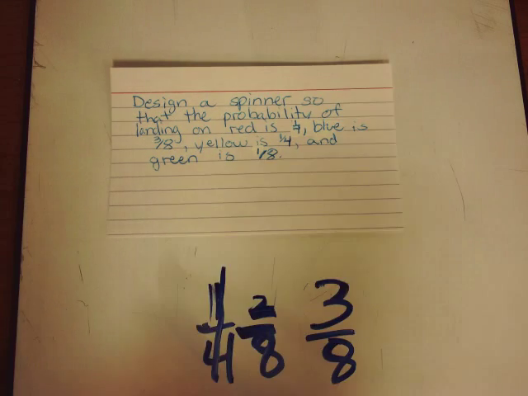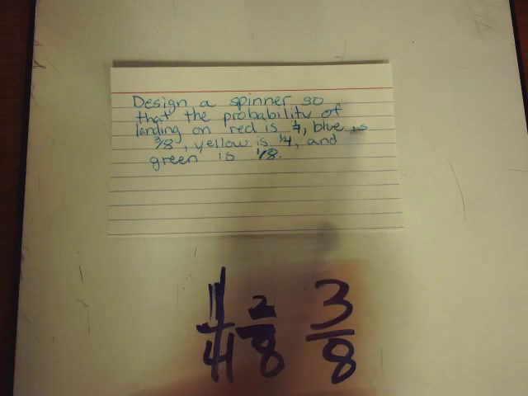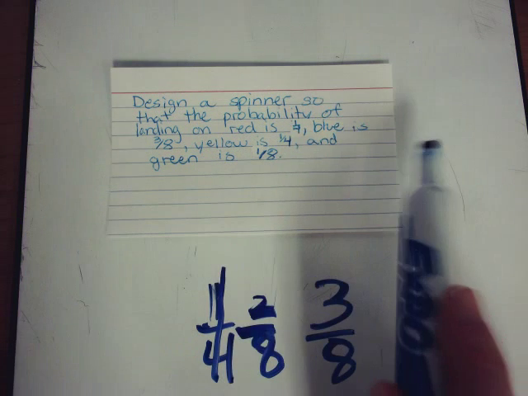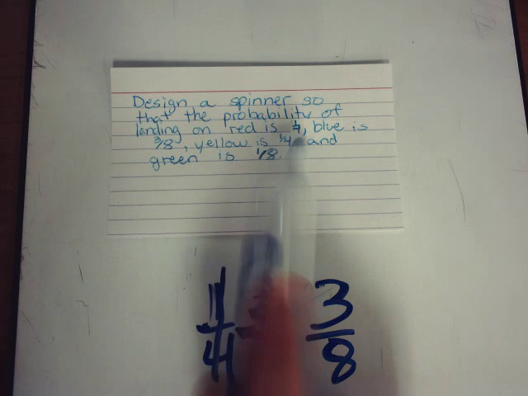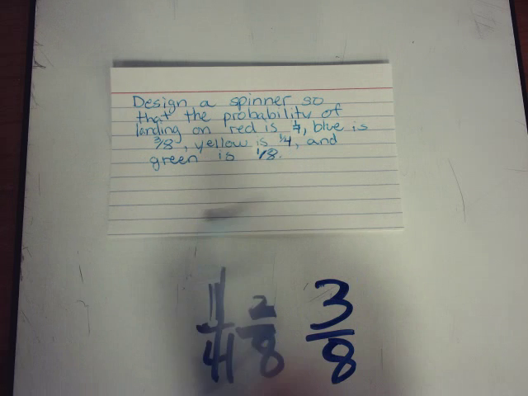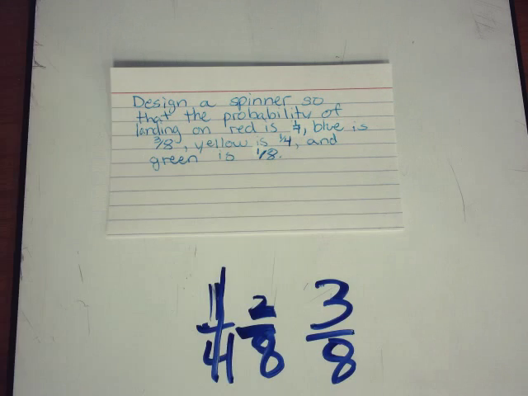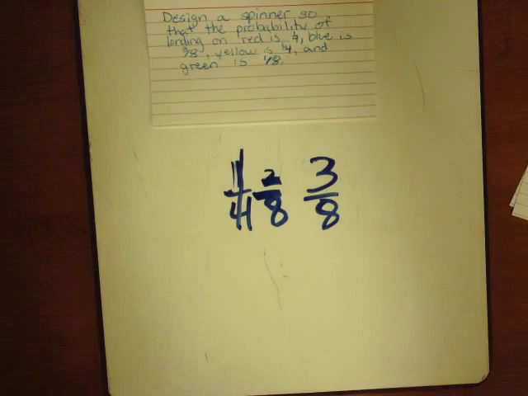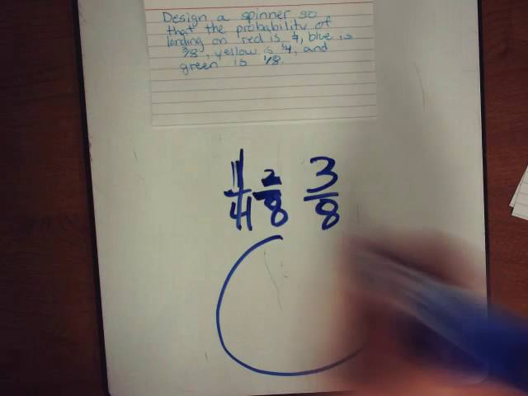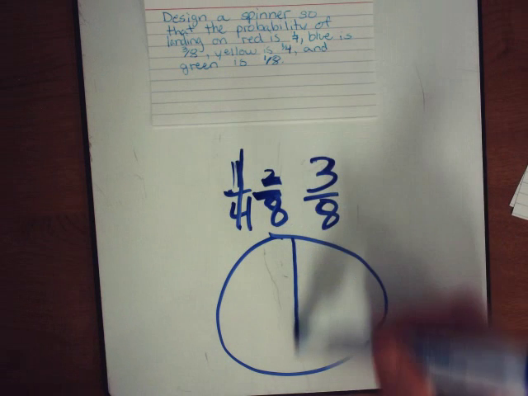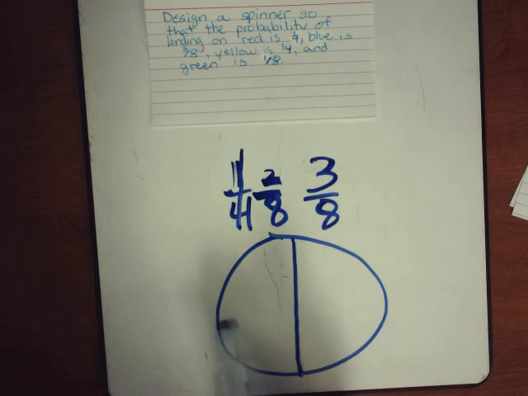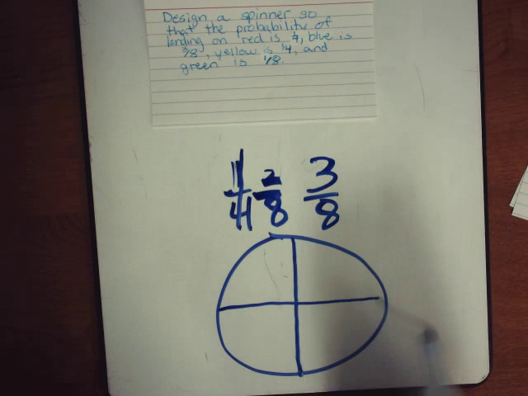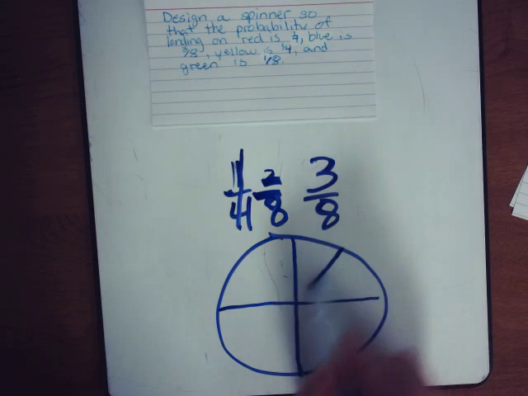So that means design a spinner so that the probability of landing on red is not 1/4 but 2/8, right? Blue is 3/8. Yellow is 1/4, which is equal to how many 8ths? 2/8. And then green is 1/8. So I'm going to be breaking up my spinner into what denominator then, friends? 8ths. So the way I do that to keep myself organized is I go in half, and then I've got fourths, and half of a fourth is an eighth, right?